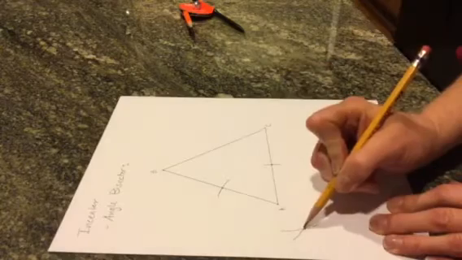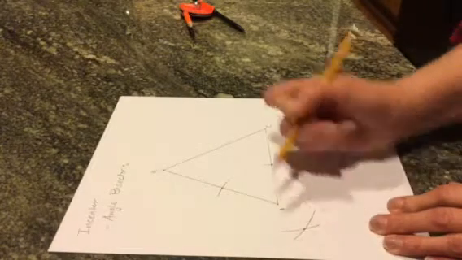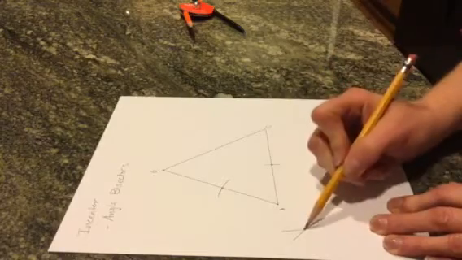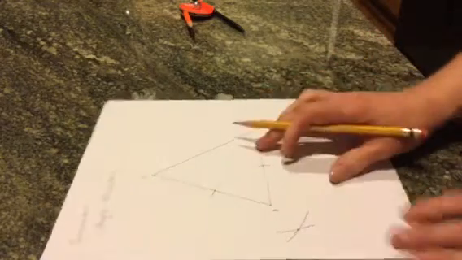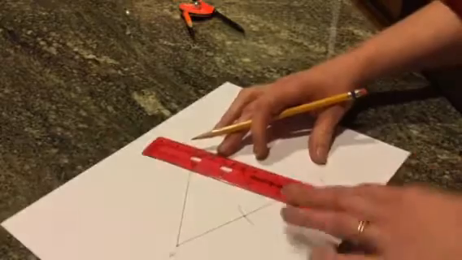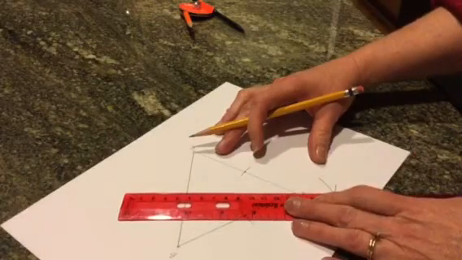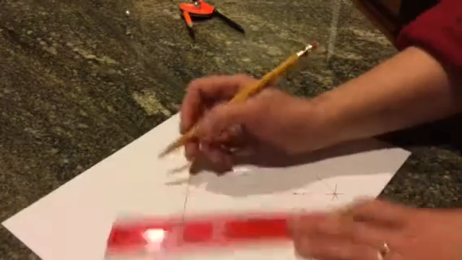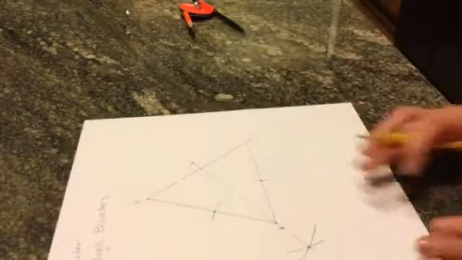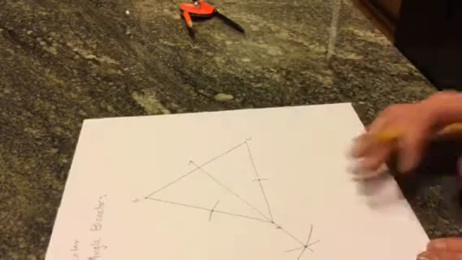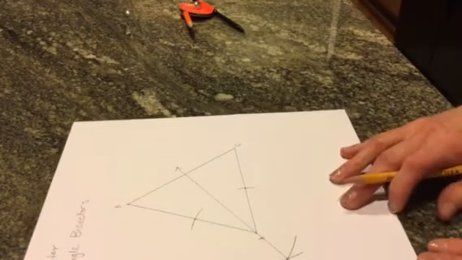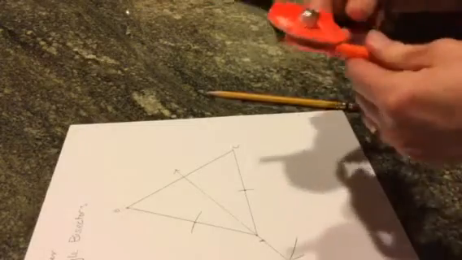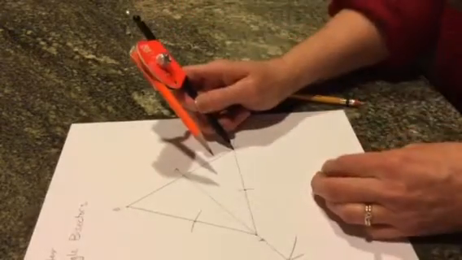And now I know that if I draw a line or a ray or a segment through this intersection of arcs and through vertex A, I will have bisected angle A. And so I have now formed 2 congruent angles at vertex A. I'll repeat those steps at vertex B and vertex C.